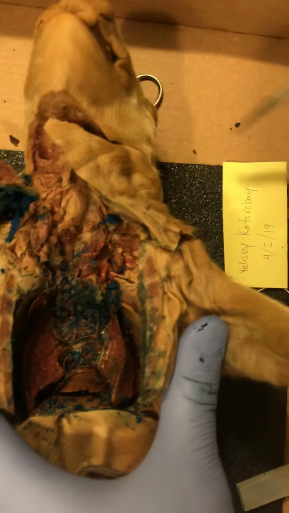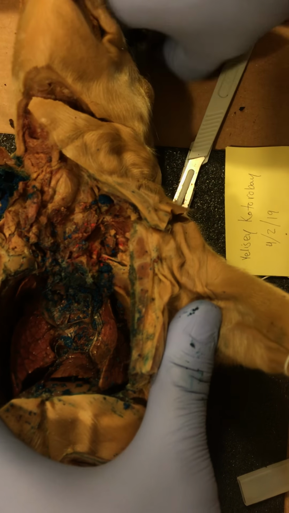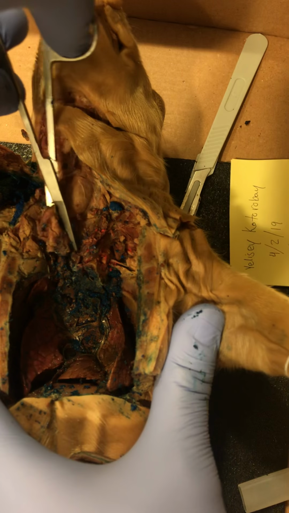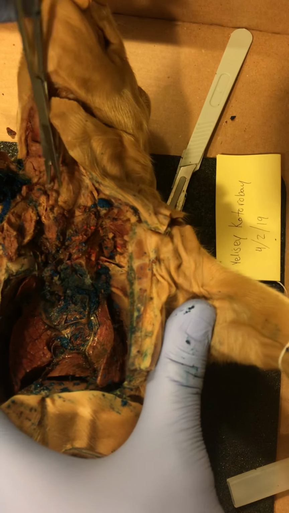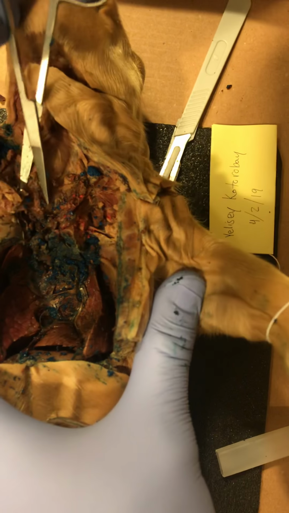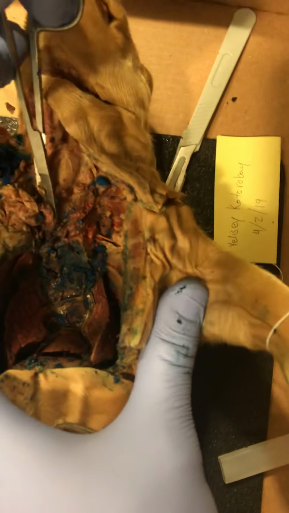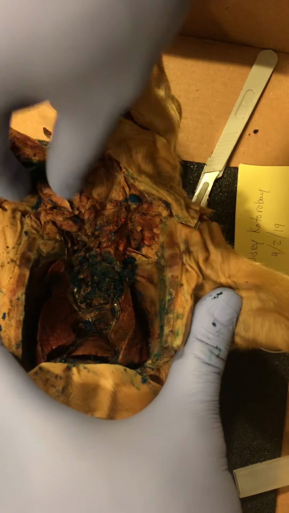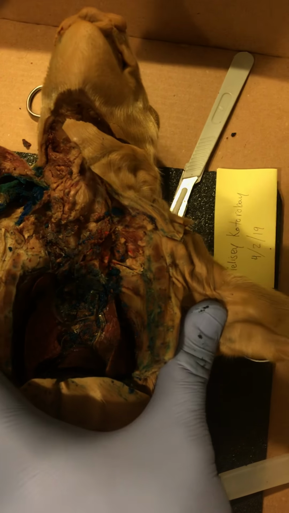I'm going to use scissors. We don't worry about the cardiovascular system anymore, so I'm just going to cut off all the extra pieces of connective tissue and vessels. The only thing we're worried about right now is the respiratory system.